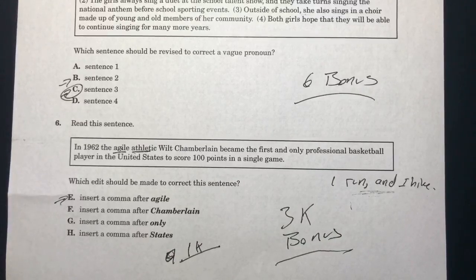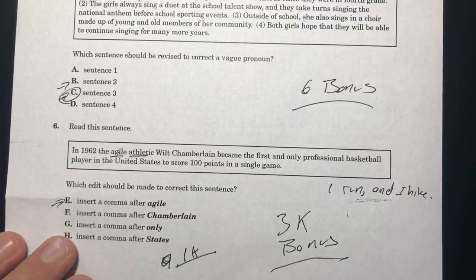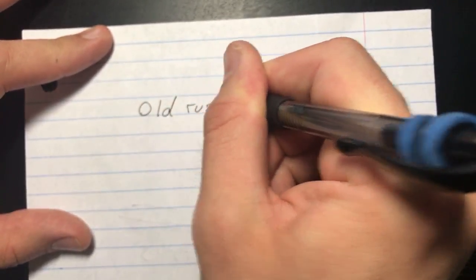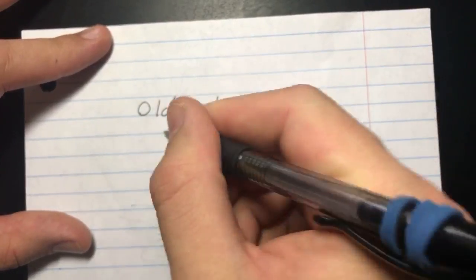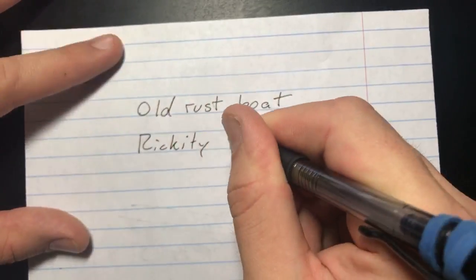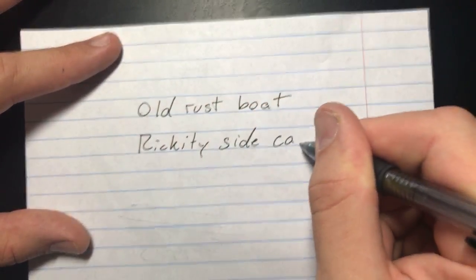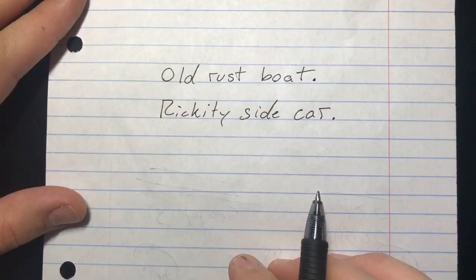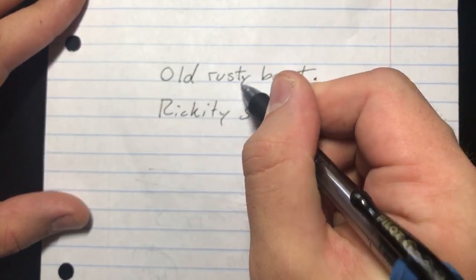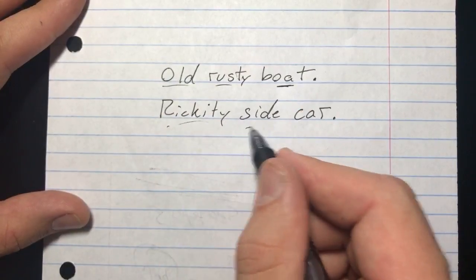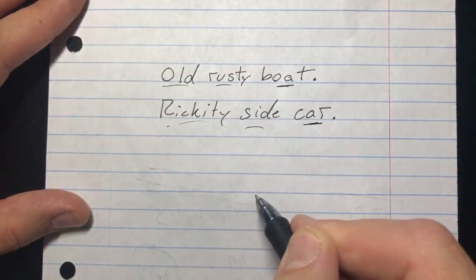To describe something, agile and athletic are two different things? Not quite, dudes. Let me show you the rule here. So what if I had... Yep. Nope, it's not it. So here's the difference, dudes, right? We have an old rusty describing the boat, and we have a rickety side describing the car, right? It's a rickety side car.